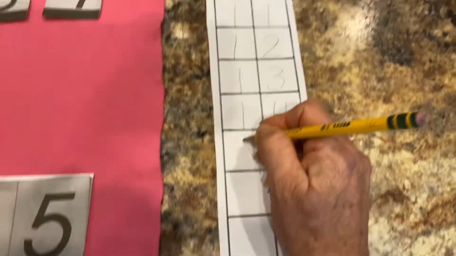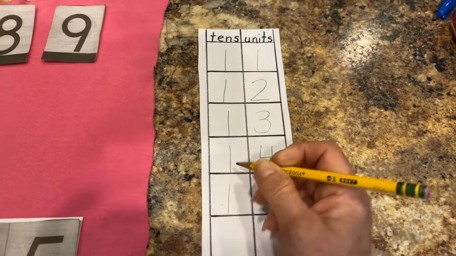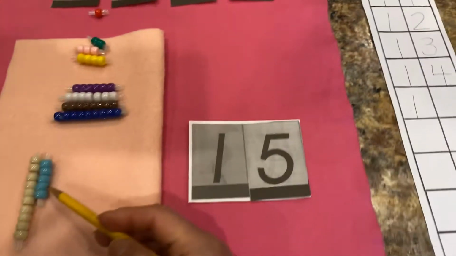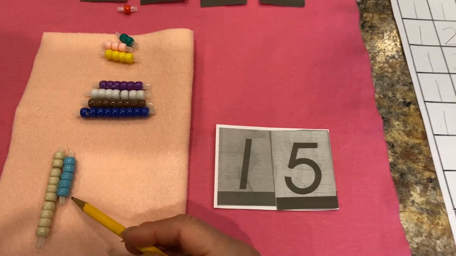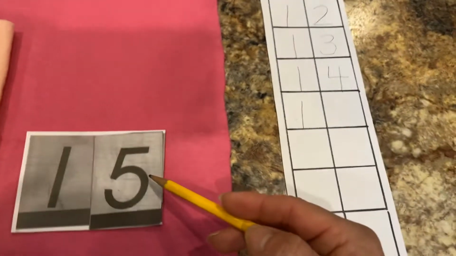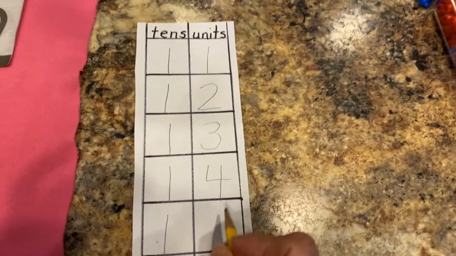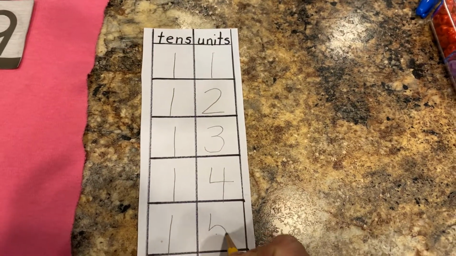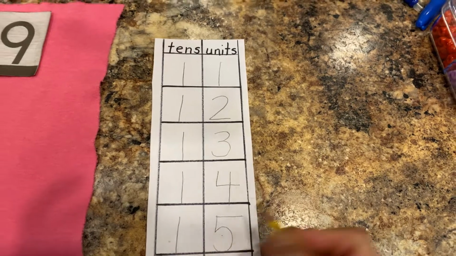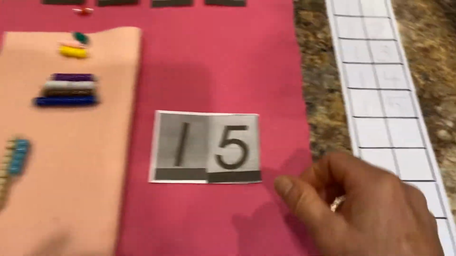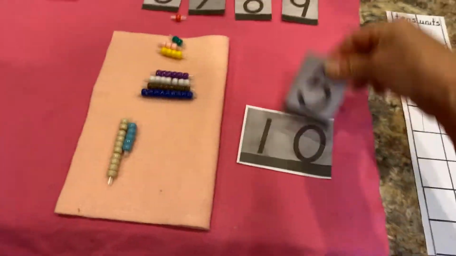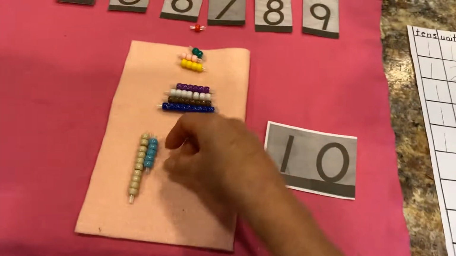1 ten bar. So we'll write 1 in the tens place. And how many units are in 15? Yes, 5 units. So we'll write 5 in the units place. Now we're ready to move along. Let's see what comes next.